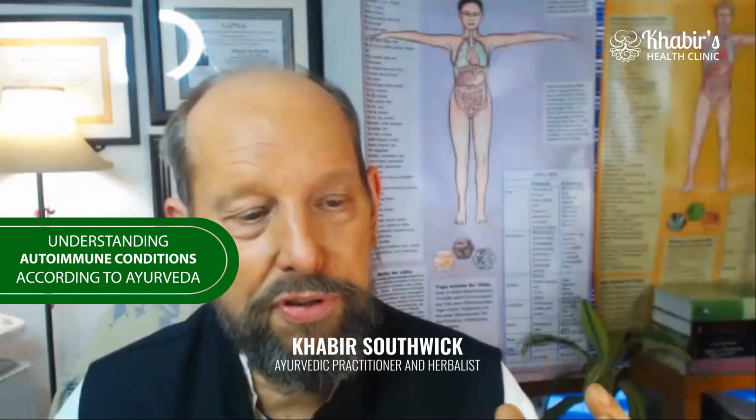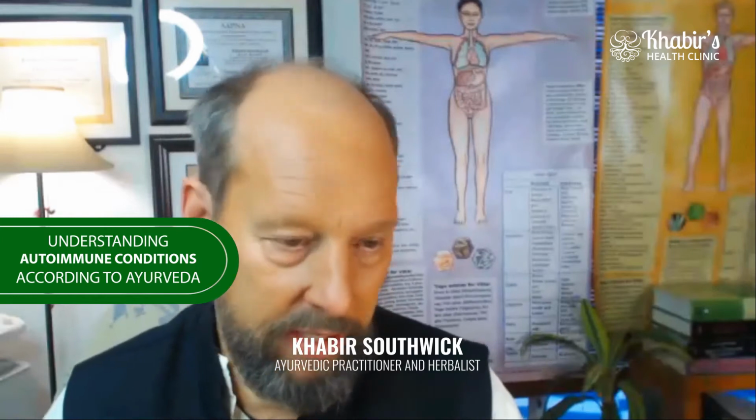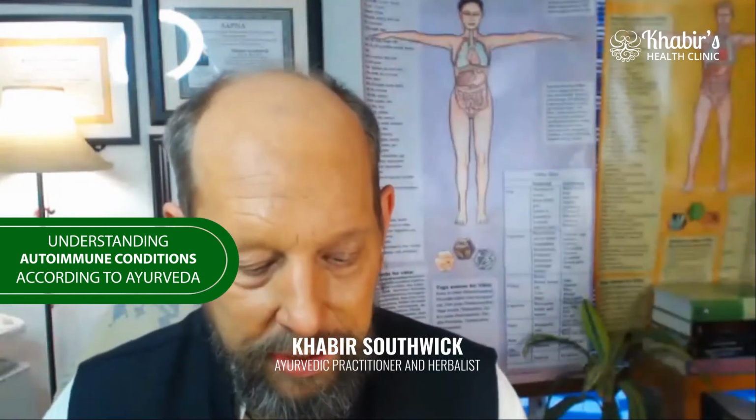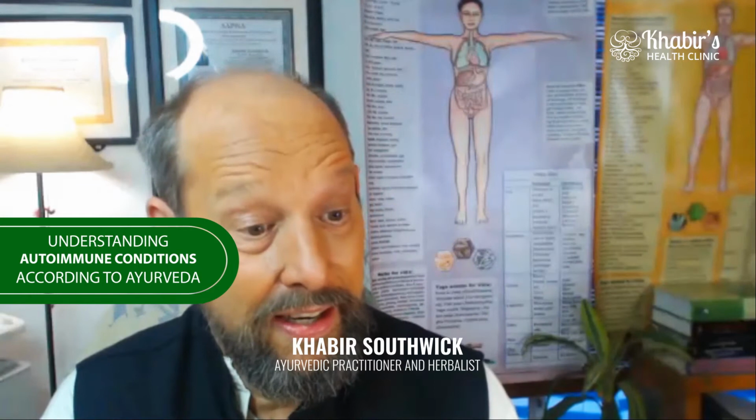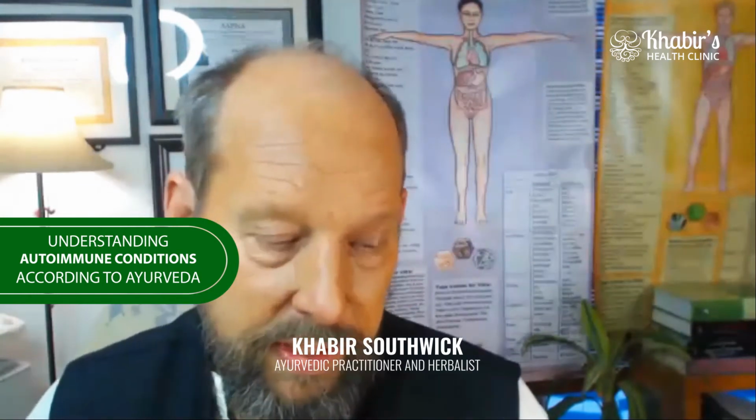And then it stops the communication between cells. So the cells aren't able to communicate with each other, and then they attack the toxins with the antigen, creating the inflammation.